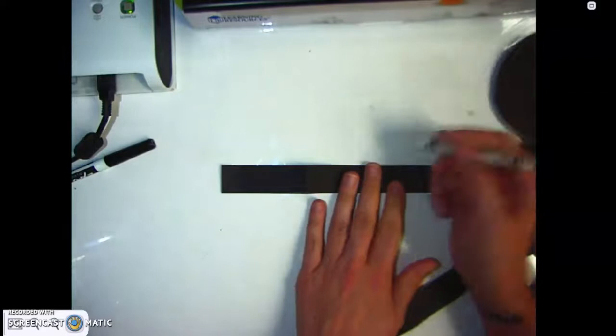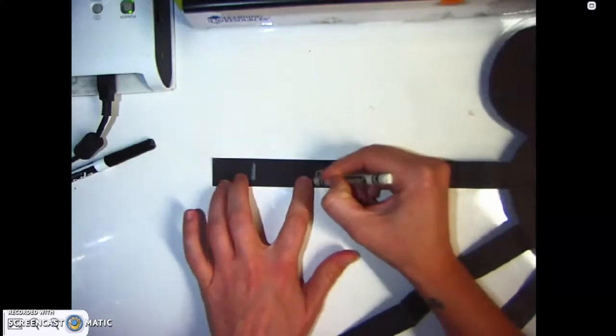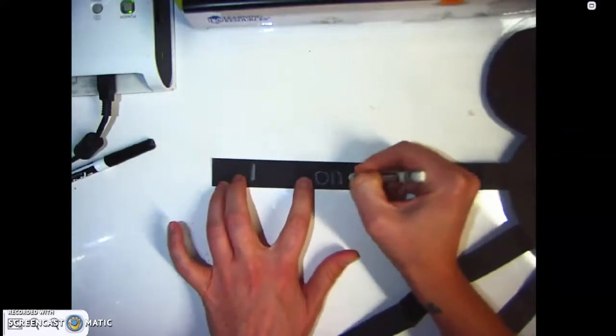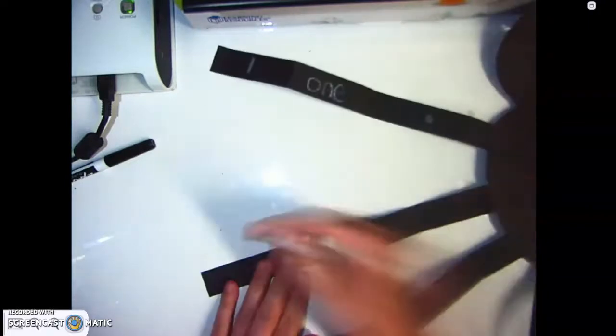Okay, friends, for writing center, we're going to take our spider and we're going to number our spider legs. So I'm going to write the number one, straight line down, then you're done. The number word O-N-E, one, and then I'm going to draw one dot. Then I'm going to move on to my next leg.